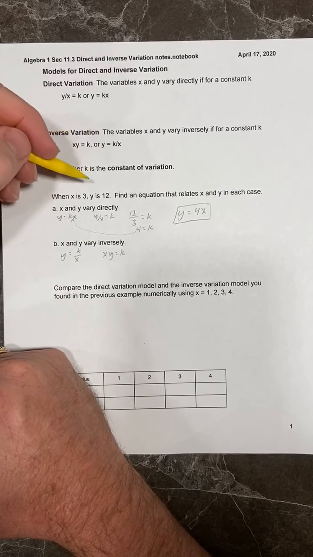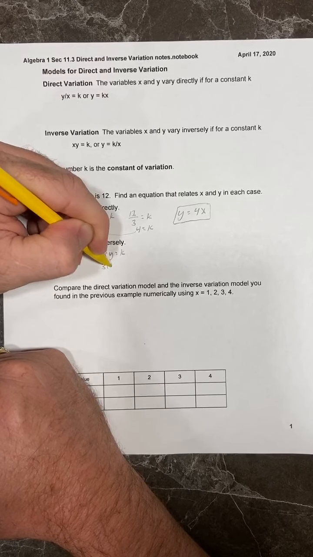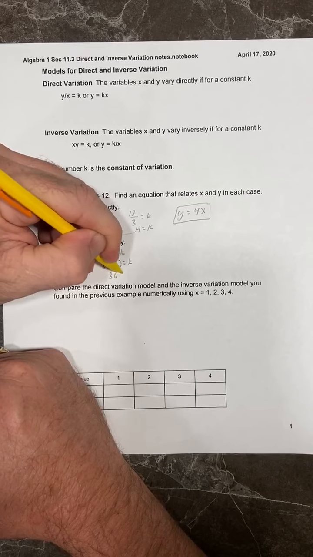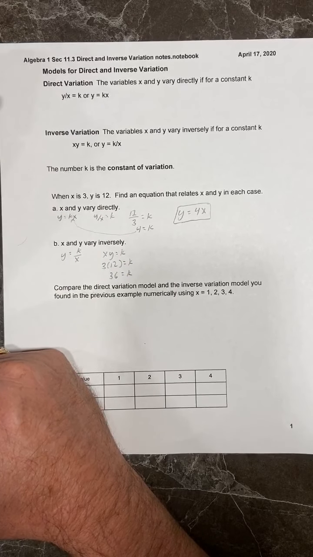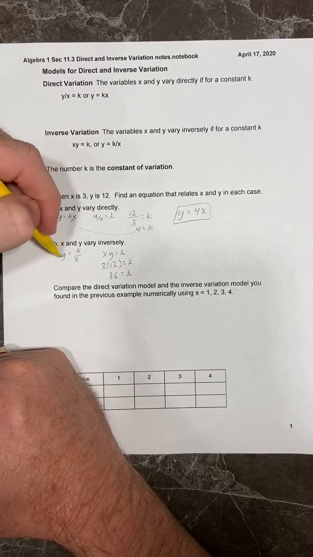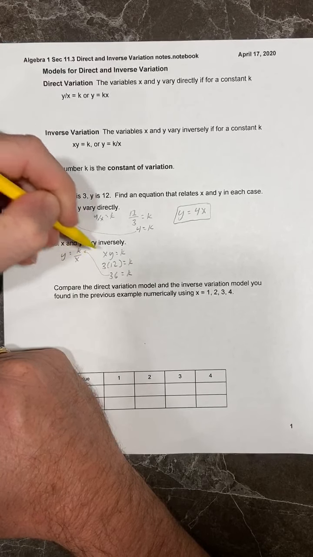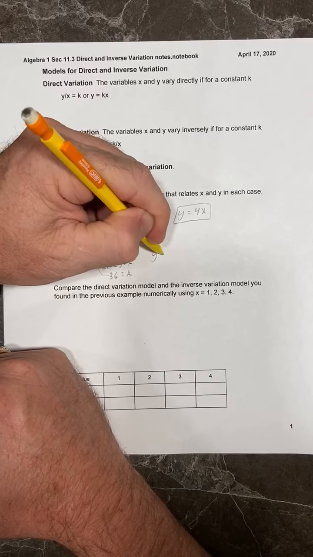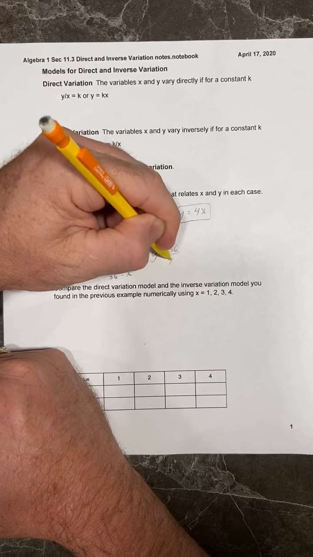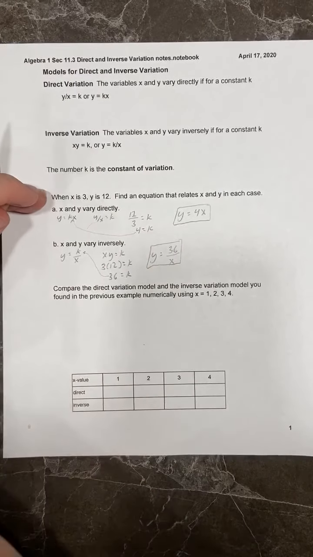So x times y is going to be 3 times 12, or 36 equals our k value. So for the equation y equals k over x, plug 36 in for k, and we get y equals 36 over x. That's the equation for the inverse variation.